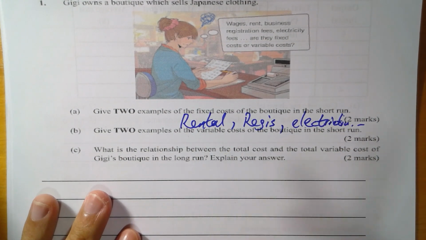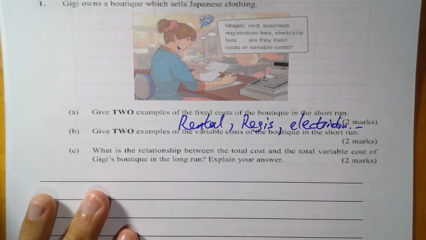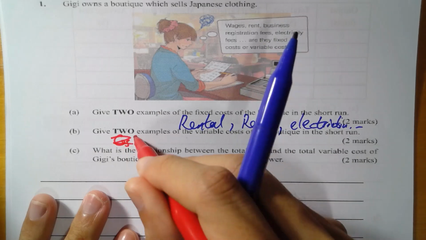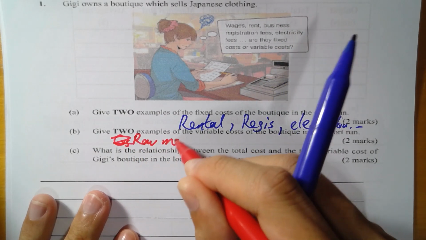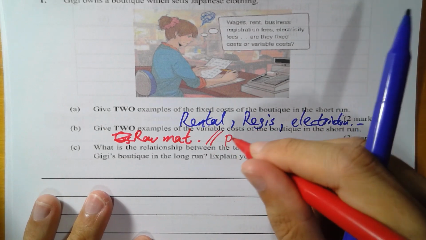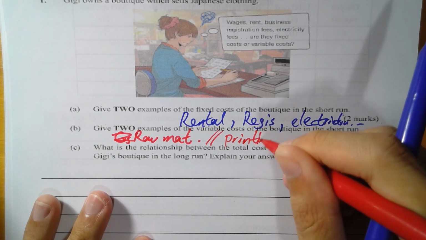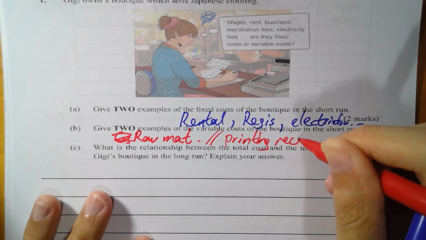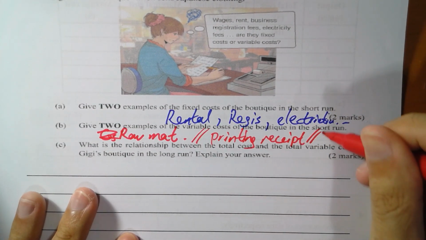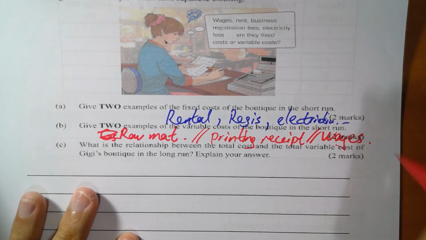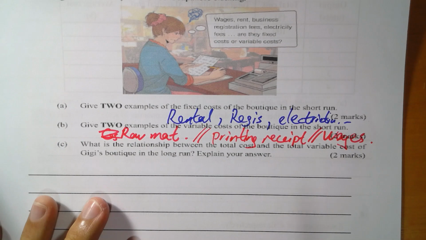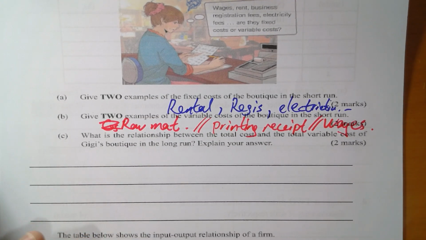Now 2 examples of variable costs. A lot of variable. For example, raw material costs, or printing receipts. Some of you write this. Printing receipts, or the wages, are all variable costs because they change with the number of output.